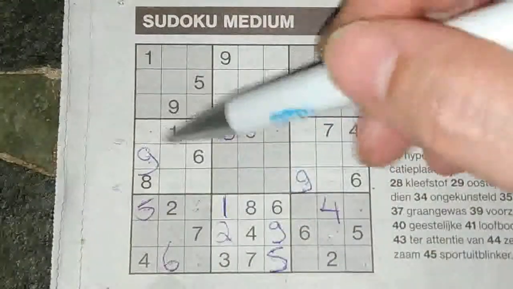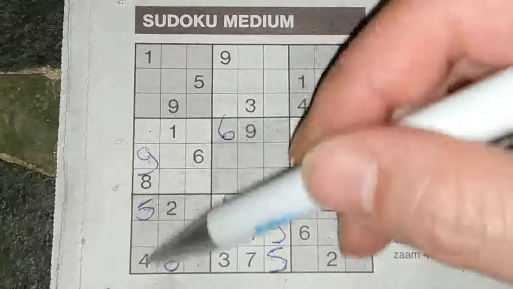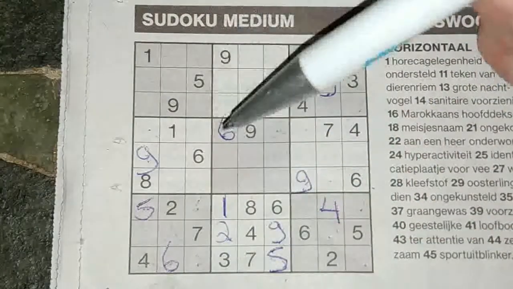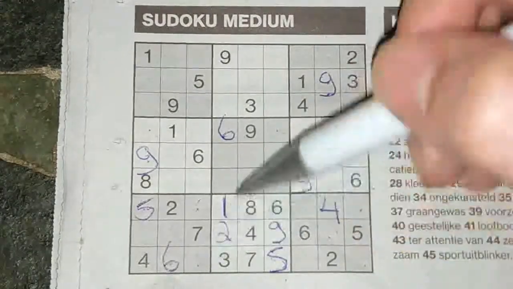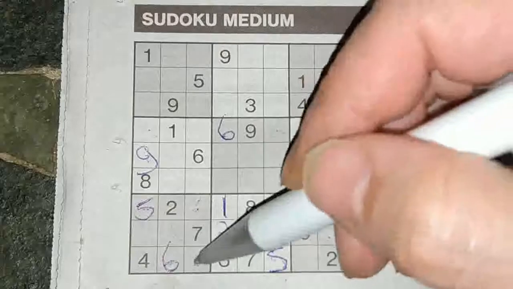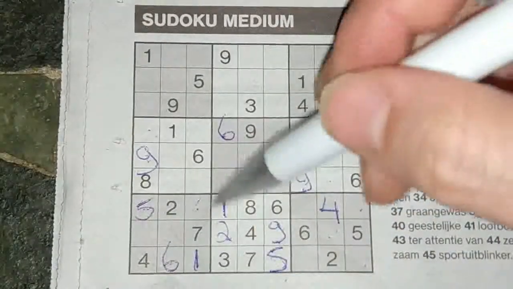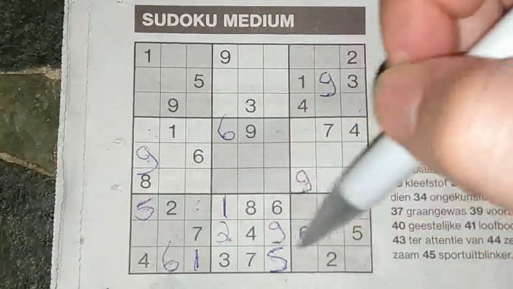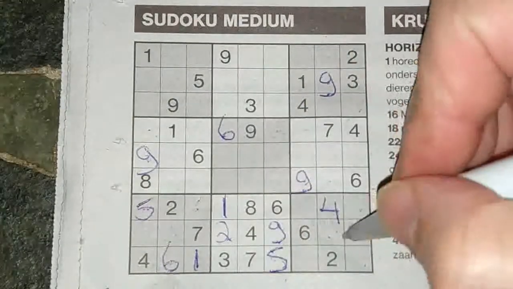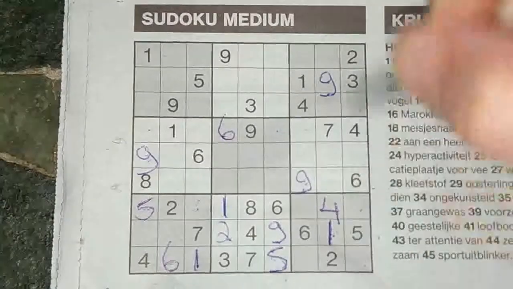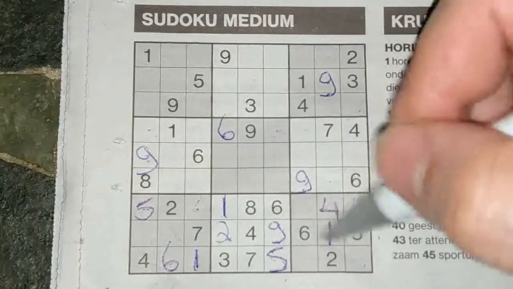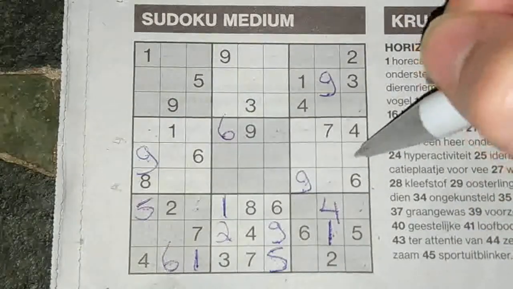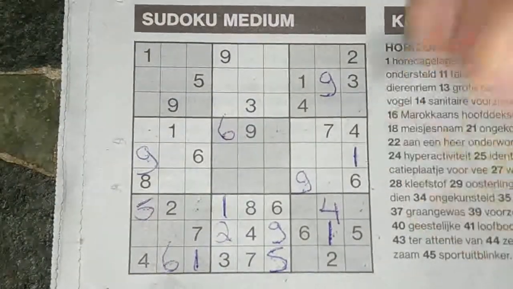1 in this row, 1 in the first column, 1 in the second column. So in the third column, the only two places for the 1 is here or there. But I see here 1, no 1 there, 1 should be here. 1 in this row, 1 in the last row, so in the row between, the only place for the 1 should be there. 1 in this column, 1 in the column next, so in the last column, the only place for the 1 is here.